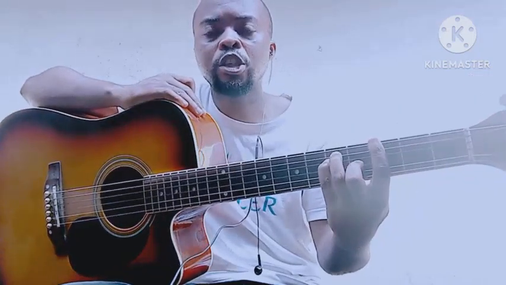Okay, I'm playing this shape. I talked about this shape a lot. This is the E shape in the CAGED system. If you don't know the CAGED system, you can go to YouTube, subscribe to my channel, and look for one of my videos where I talked about the CAGED system. You will understand how it works, and it will help you figure out this particular chord shape.